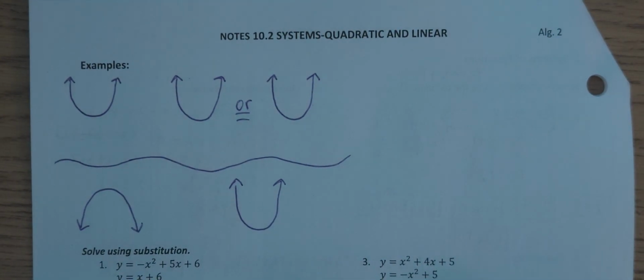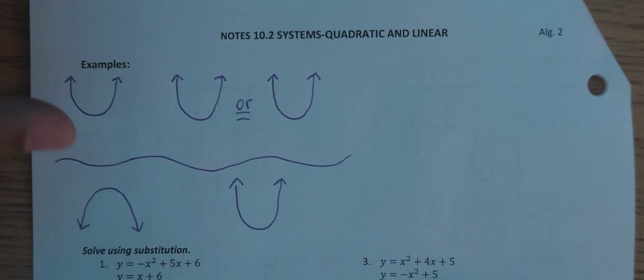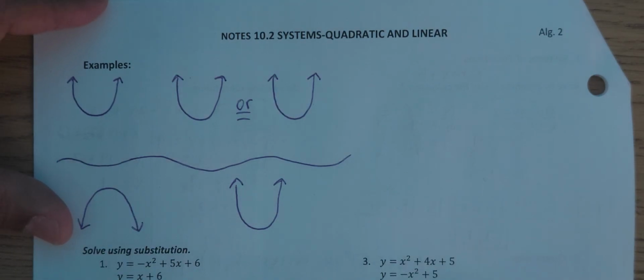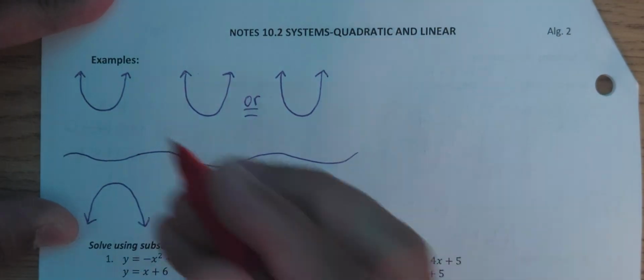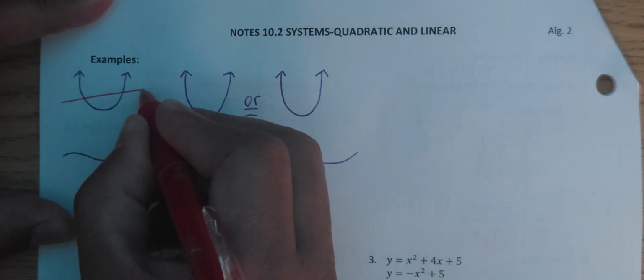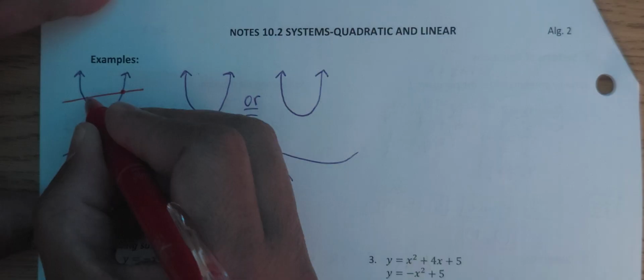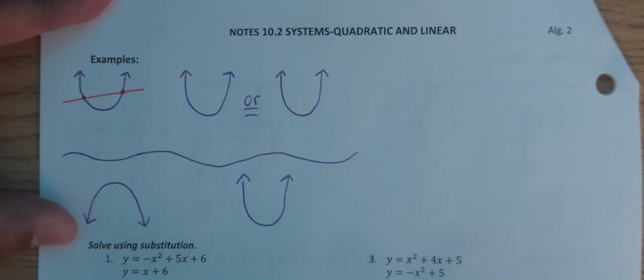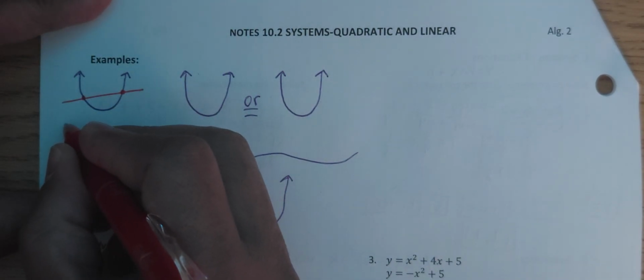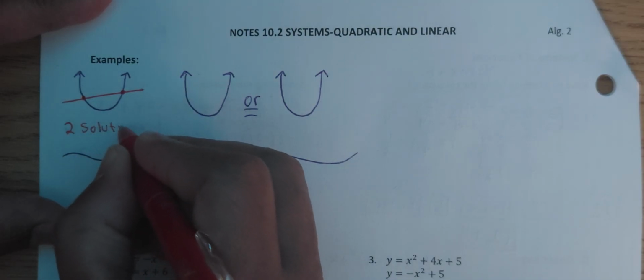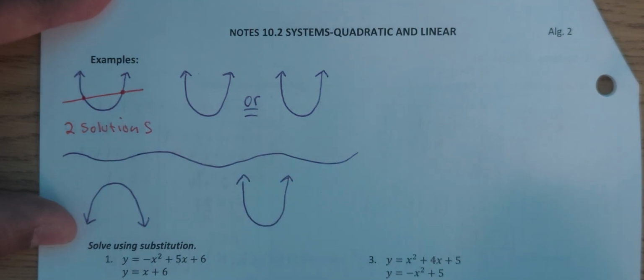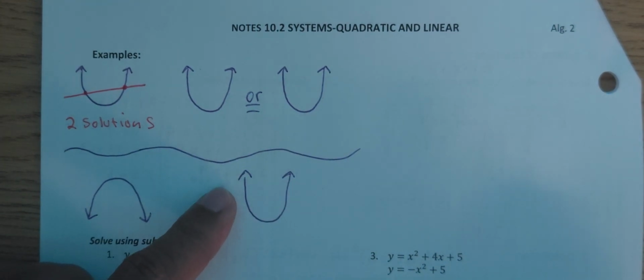All right, for this lesson, you will learn how to solve systems of quadratic and linear equations. So for example, if you have a parabola and a line in the Cartesian plane, they could intersect at 2 points, which means if there's an intersection of 2 points, then that tells you that this system has 2 solutions. So this is when you have a line and a parabola intersecting each other.